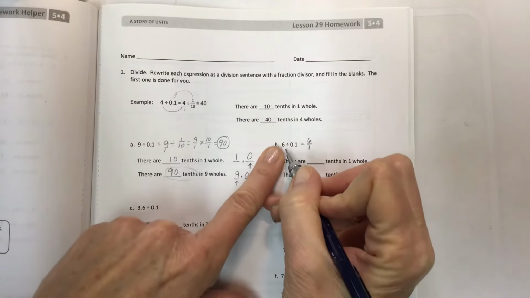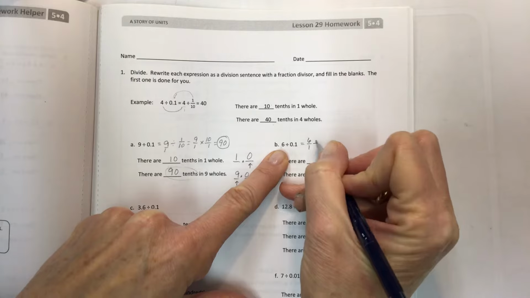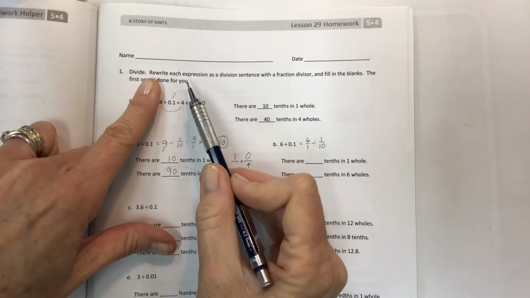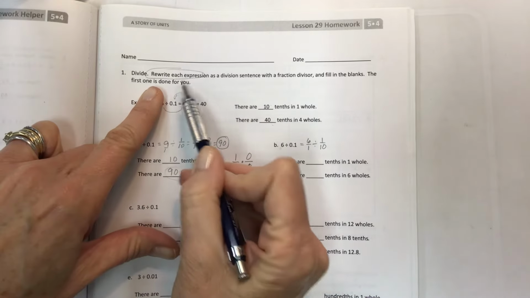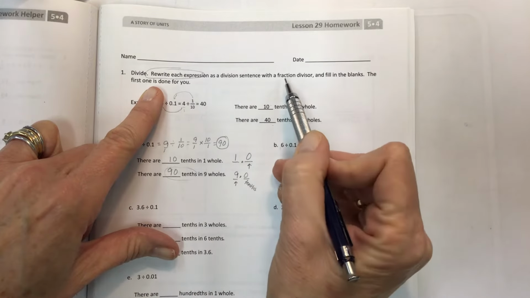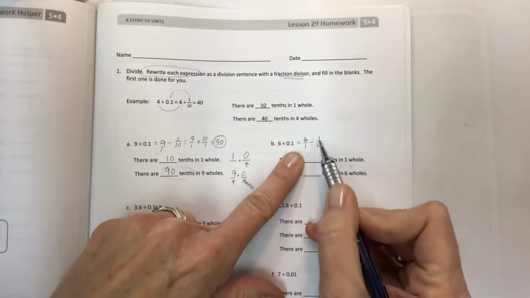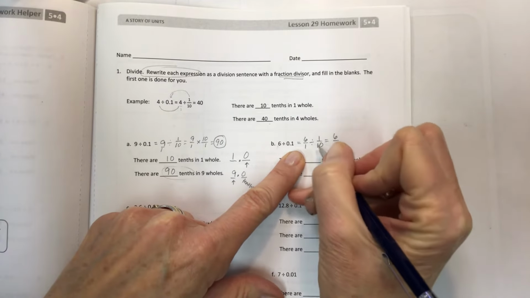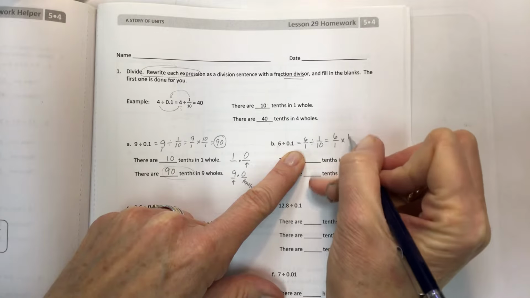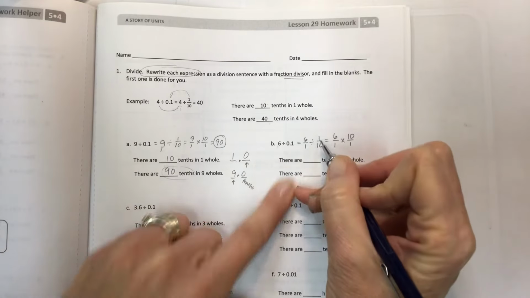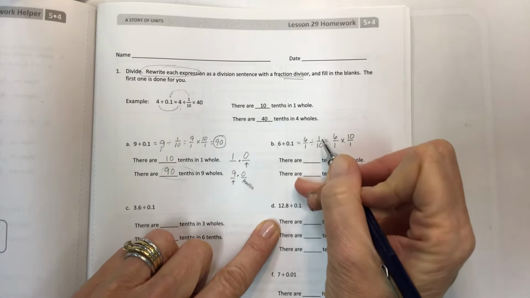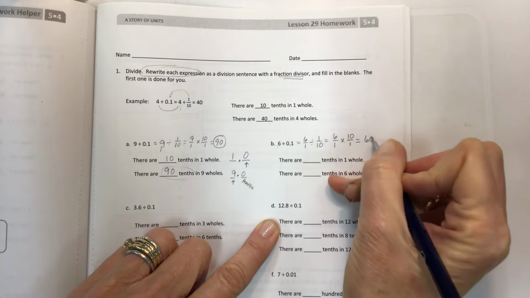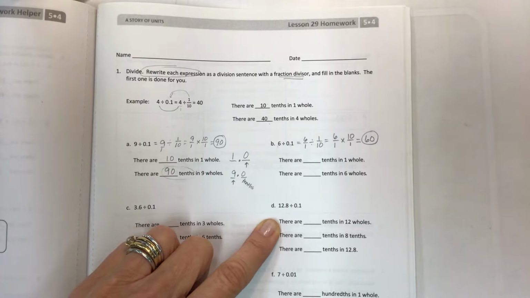Okay, 6 is our whole number. We're going to divide by 1/10. Take the time to rewrite it. That's what you're supposed to do today. Rewrite each expression as a division sentence with a fraction divisor. So you have to take the time to do it. Why? Because when you rewrite by keep it, change it, flip it, you want to keep track of what your divisor was supposed to be. It was supposed to be 1/10. Now it's the reciprocal, giving us 60 for our answer.